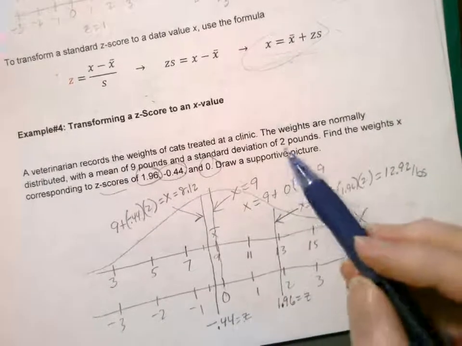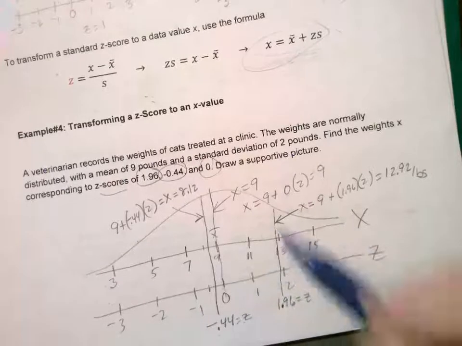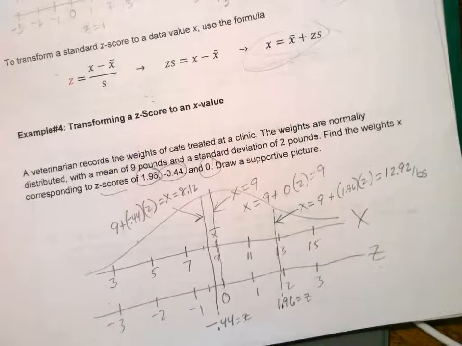So whether you have the x values or the z values, you can use them to find each other, whatever's missing. Okay?